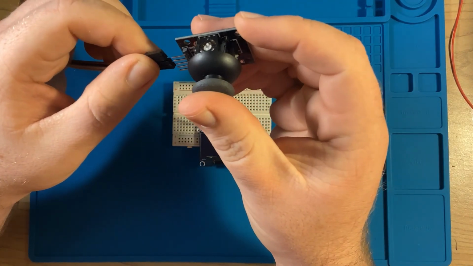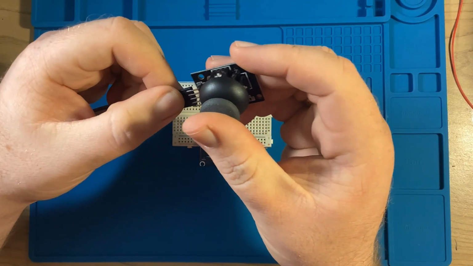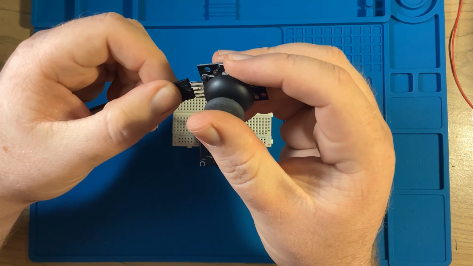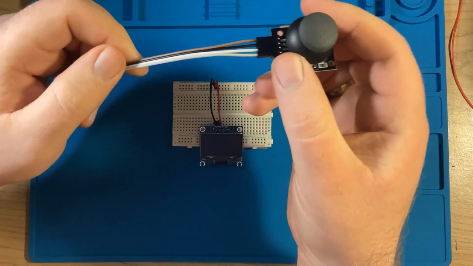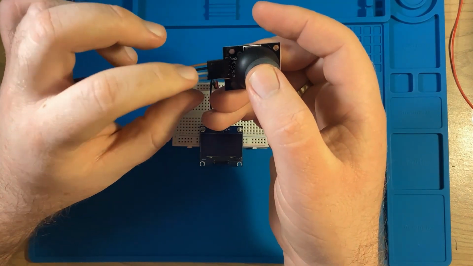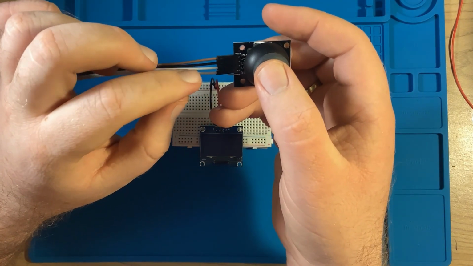Okay. So we're just gonna, not like that. There we go. Just gotta put it on like that. All right, so now this is my ground, this is my 5-volt, and these guys I'll figure out as I go.